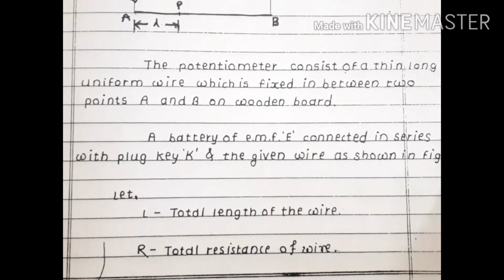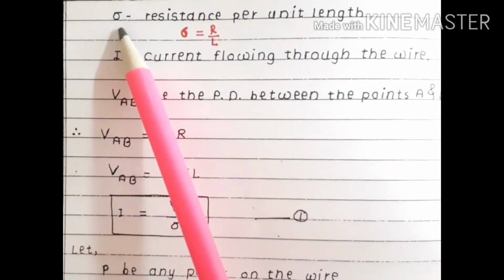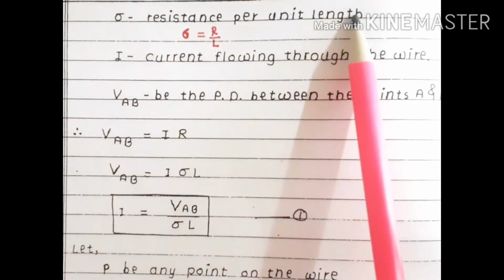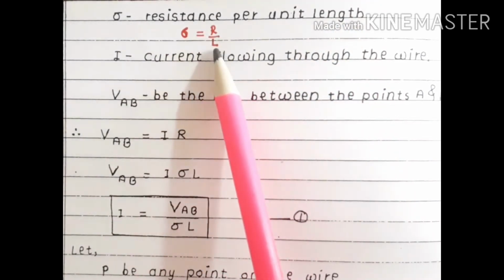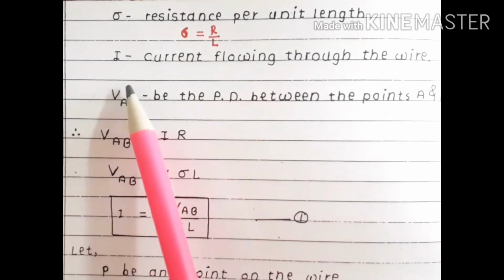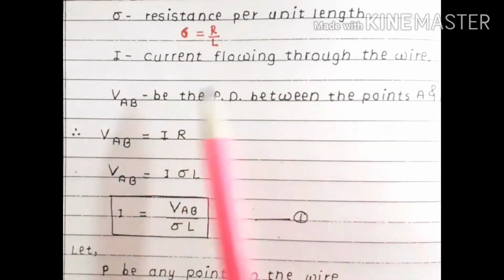Let us see some points related to the principle of potentiometer. Here sigma is the resistance per unit length. Sigma is equal to the total resistance of the wire divided by the total length of the wire. Let I be the current flowing through the wire.